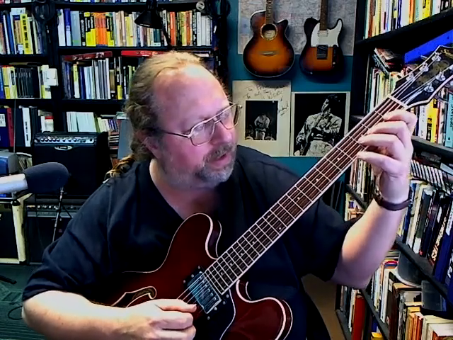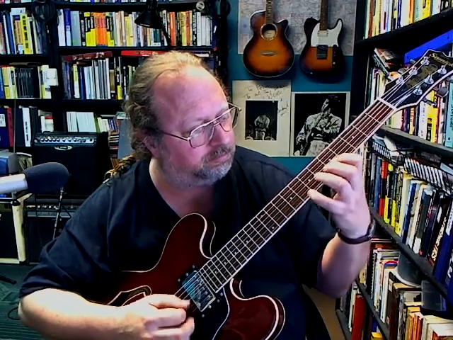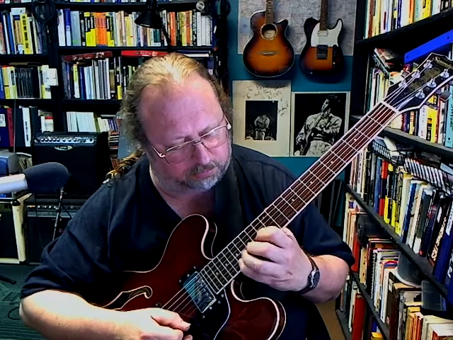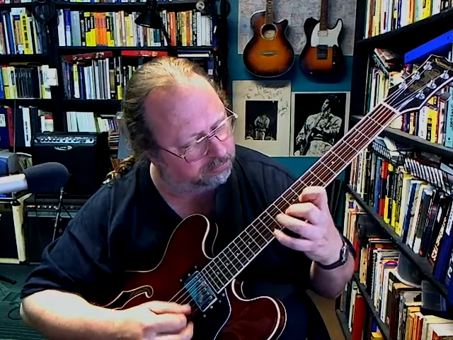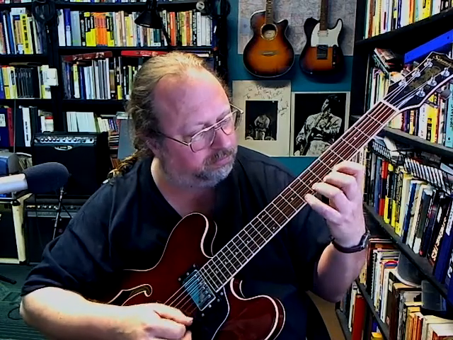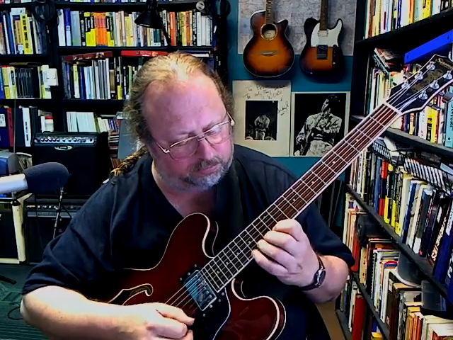Okay, and then up like this, you can play two notes on the B string, and then one note on the E string, and go up that way. Or two notes on the E string, and one note on the B string. We're still using the G major scale here.